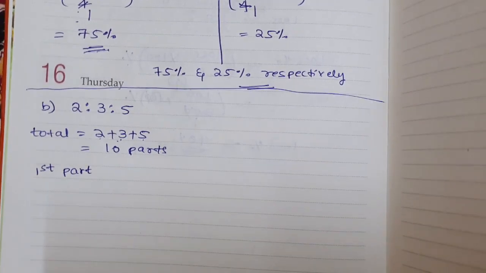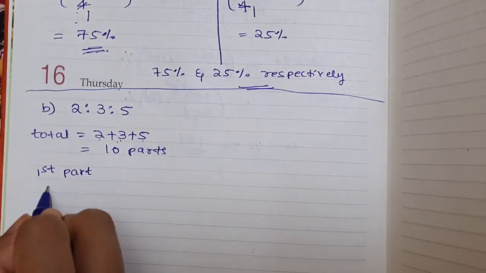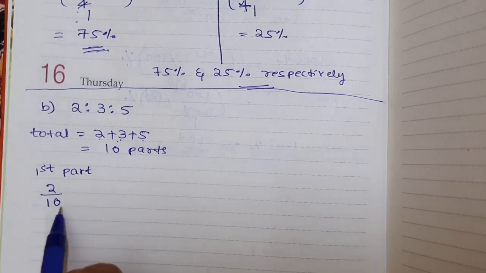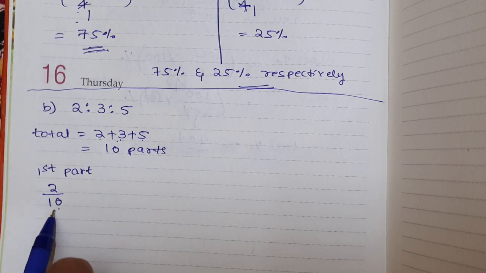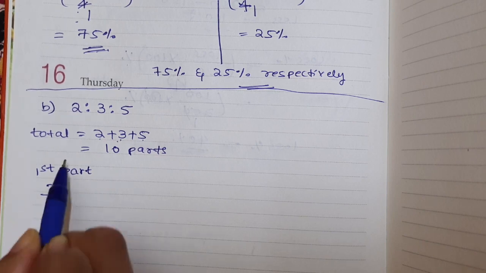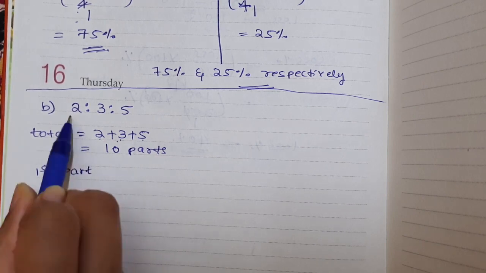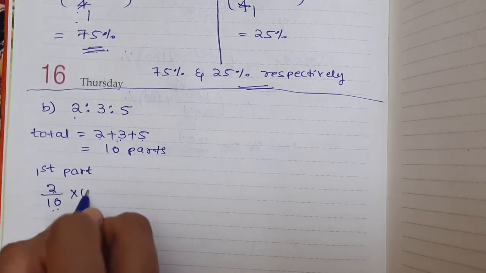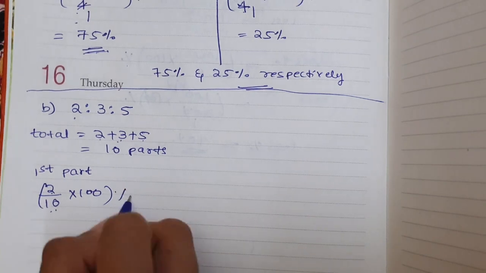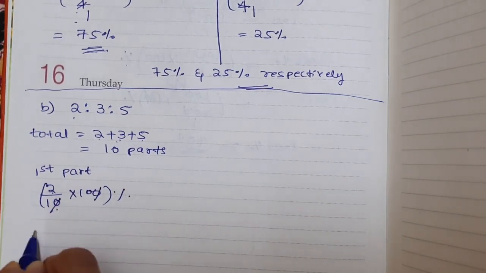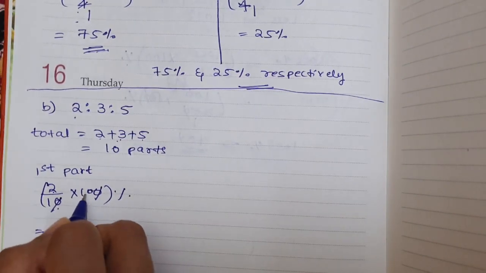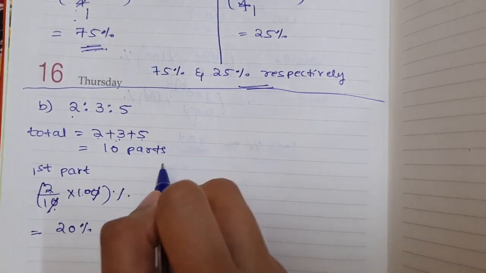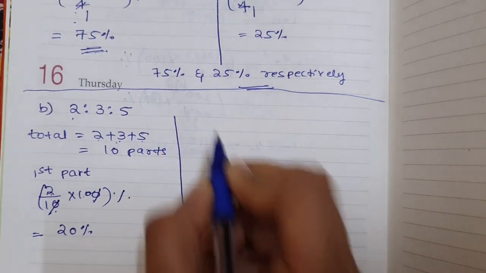First part means 2 divided by 10. 10 is the total number of parts, so write 10 in the denominator and we are going to find the percentage for the first part, that is 2. So write 2 in the numerator. Now convert this into the percentage. This 0 got cancelled. So the answer is 2 into 10. 2 into 10 is how much? 20. 20 percentage.